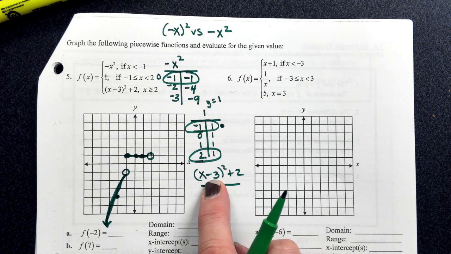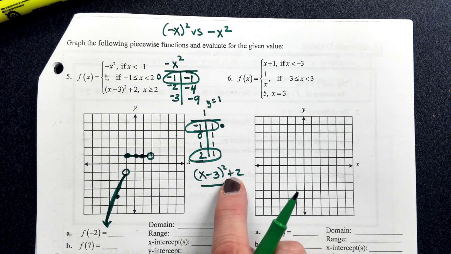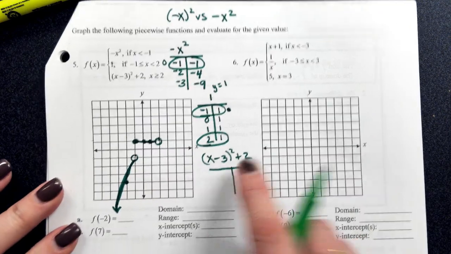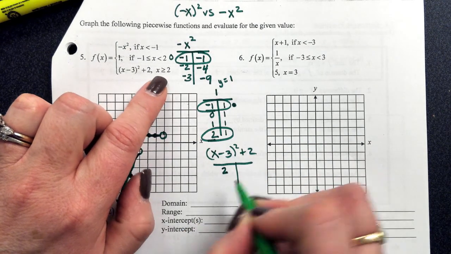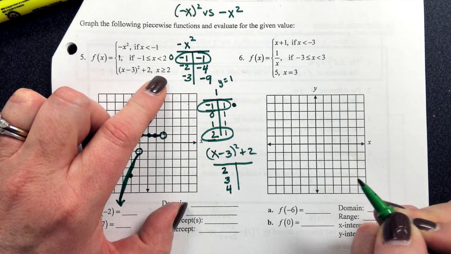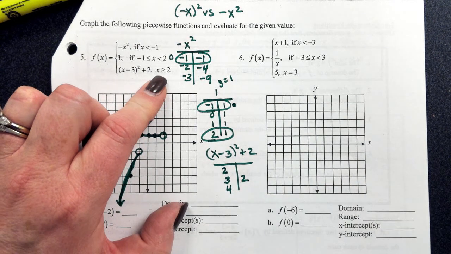What's that minus 3 doing to the parent function? It's moving it where? To the right 3. And what's that plus 2 doing? It's shifting it what? Up 2. So I know the vertex is going to be at 3, 2. Again, I'm going to start my table at 2, 3, 4. And again, you just told me the vertex was at 3, 2.